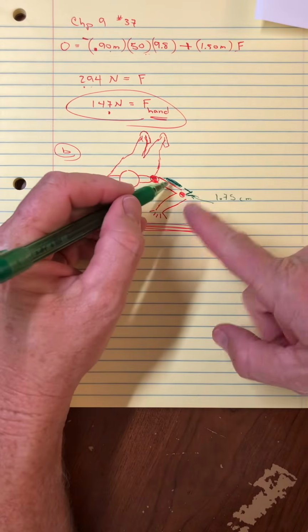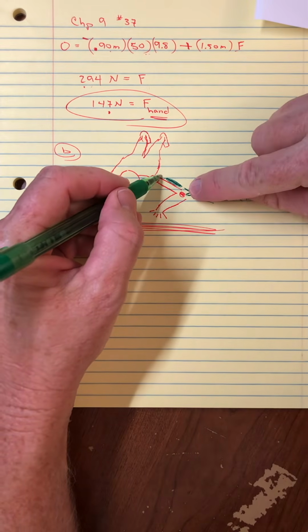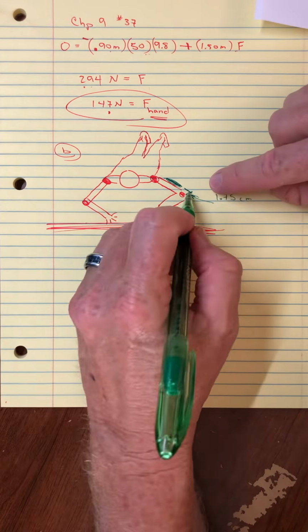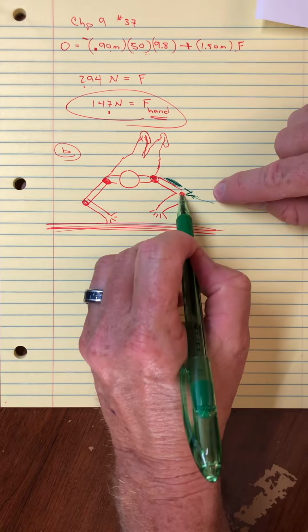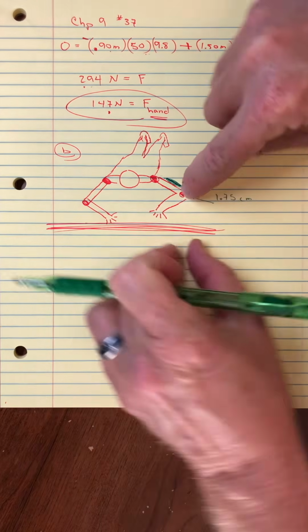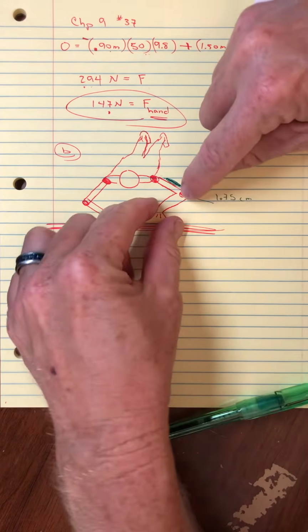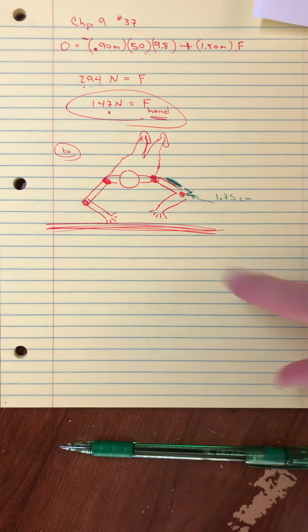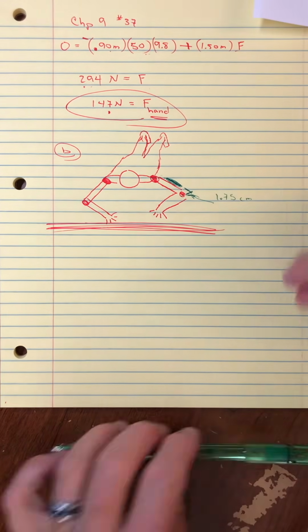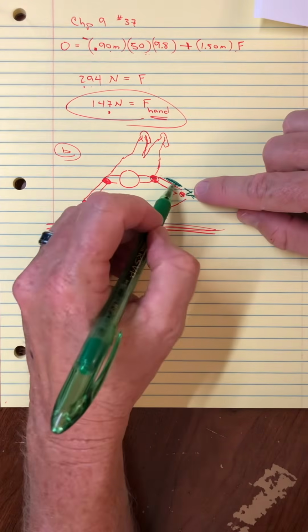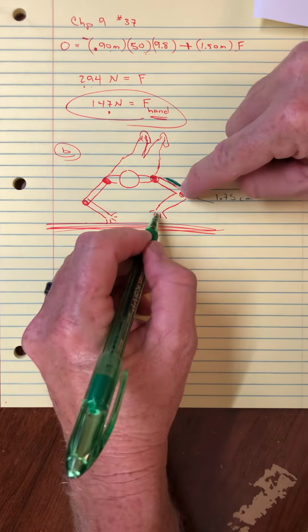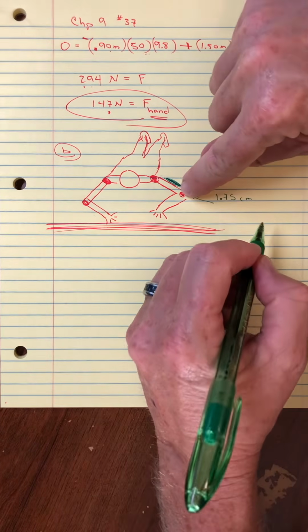So as this tricep contracts, it would tend to rotate at the elbow joint and pivot the hand this way, which is extending the body up. I guess if there wasn't a floor there, when this tricep contracted and pulled in the tendons, it would make the hand rotate this way.